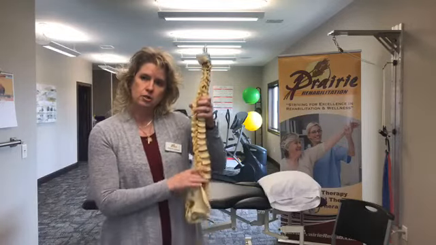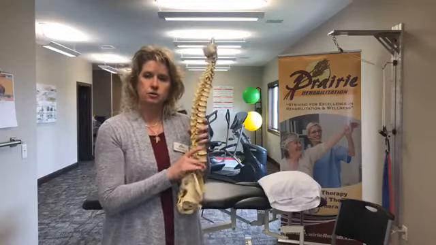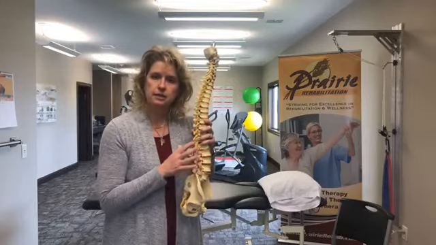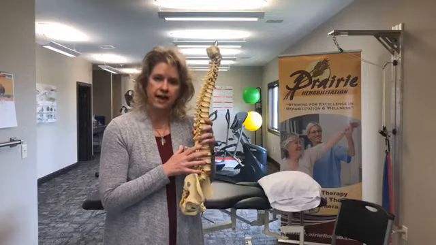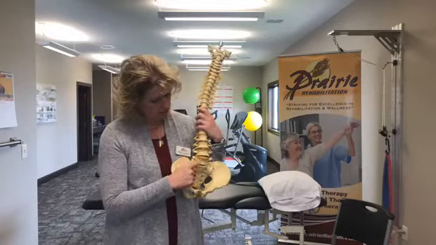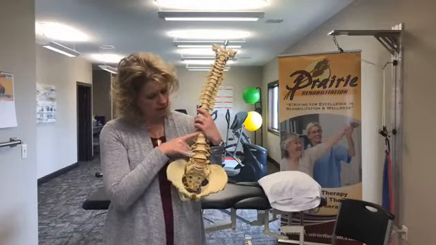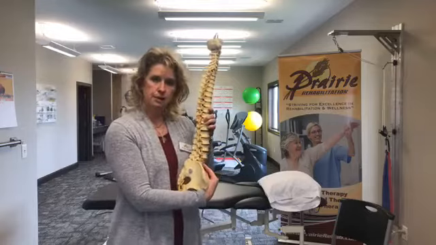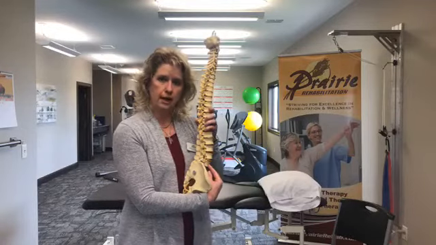The bones of the spine are also known as vertebrae. Okay, so our lumbar spine consists of 5 lumbar vertebrae. If you count down here, it's L5, 4, 3, 2, 1. So those 5 vertebrae are what make up our low back or our lumbar spine.